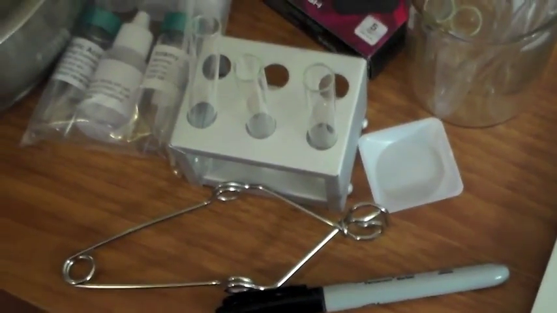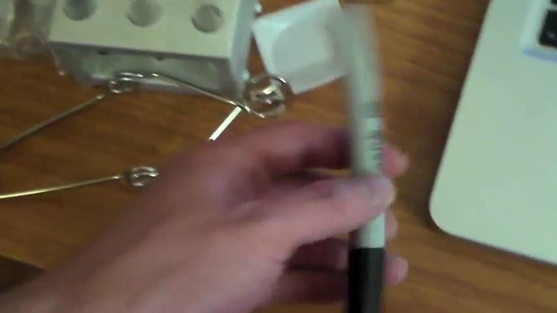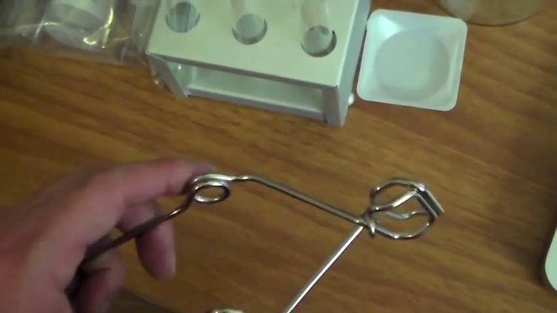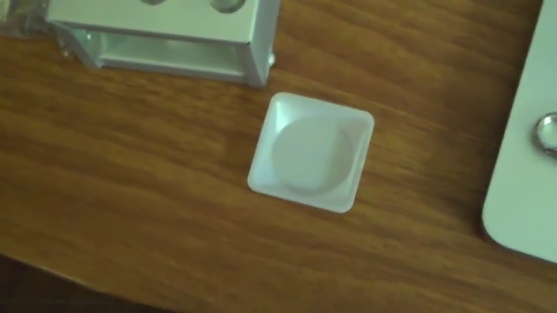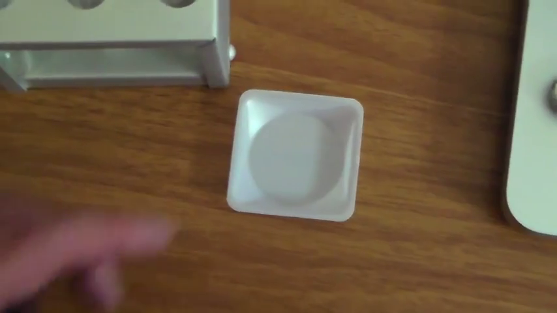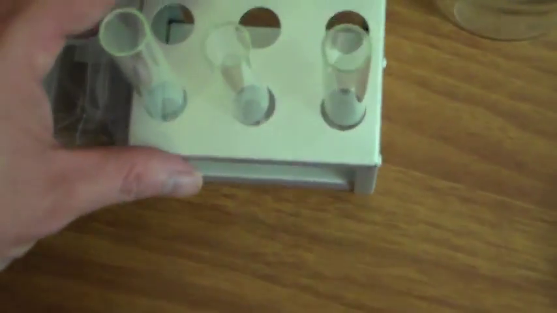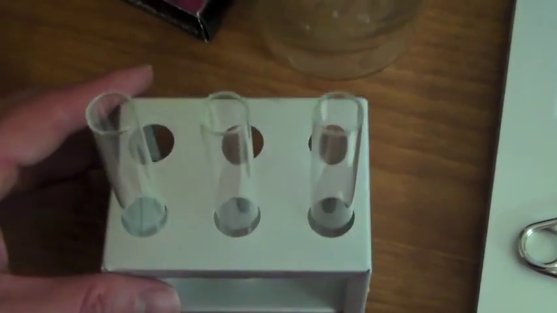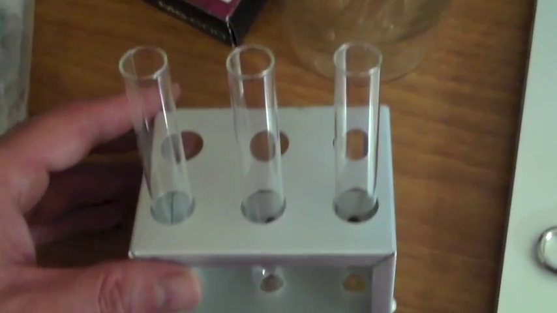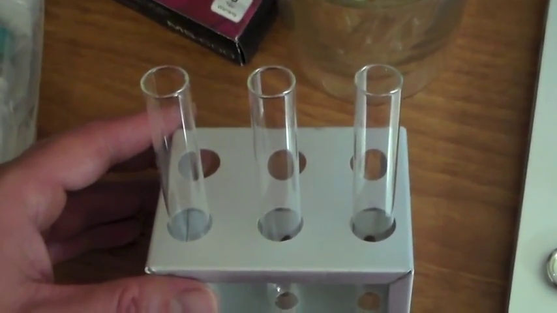Okay, we're going to go over the materials list. Here's a Sharpie. We have a test tube holder. We have a plastic weigh boat. For exercise 1, we're going to have a test tube rack with 3 test tubes.